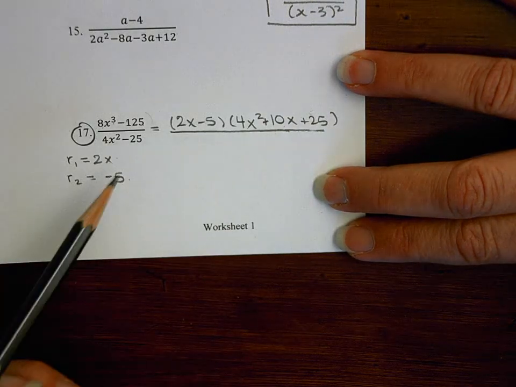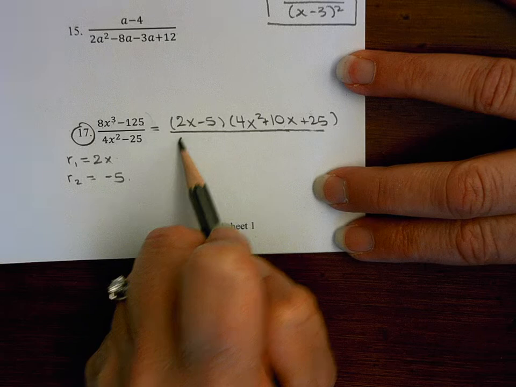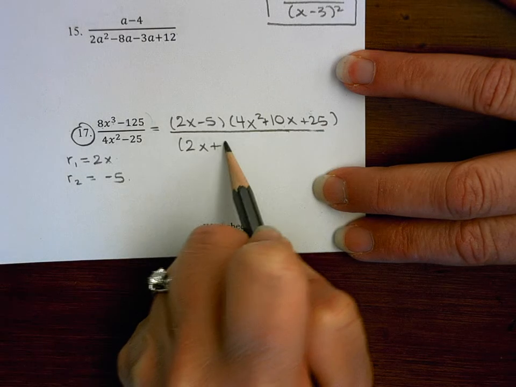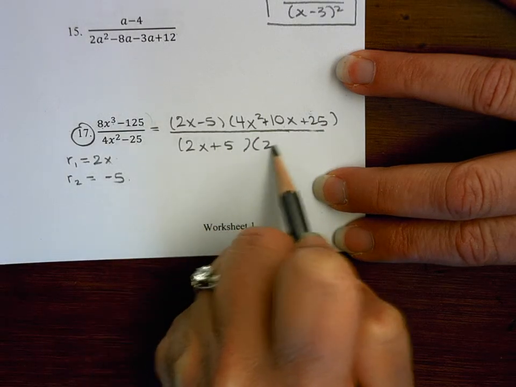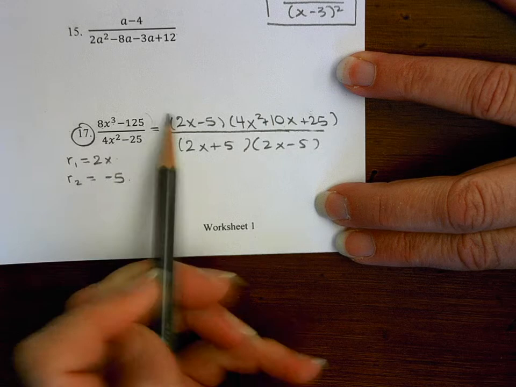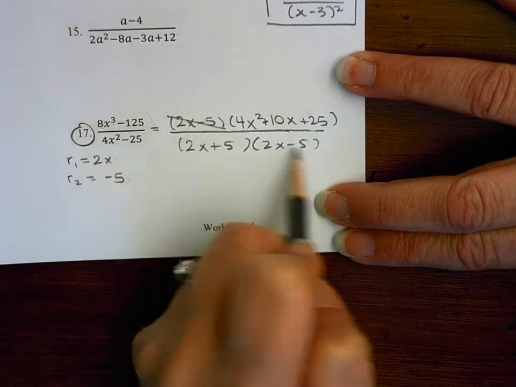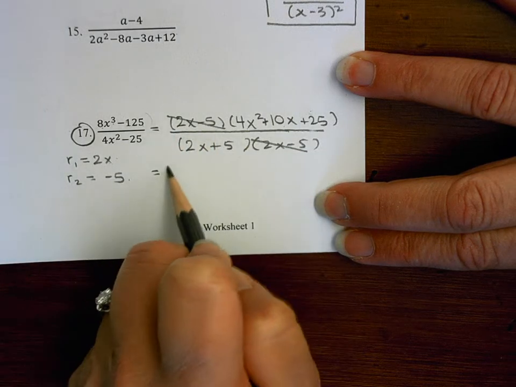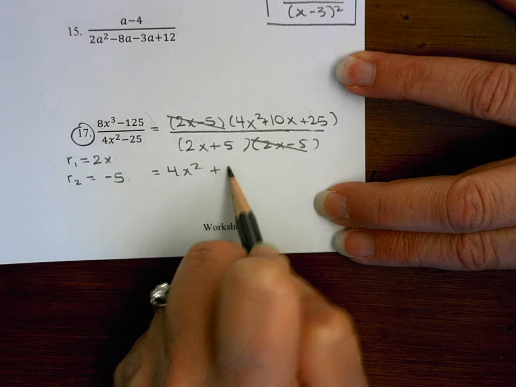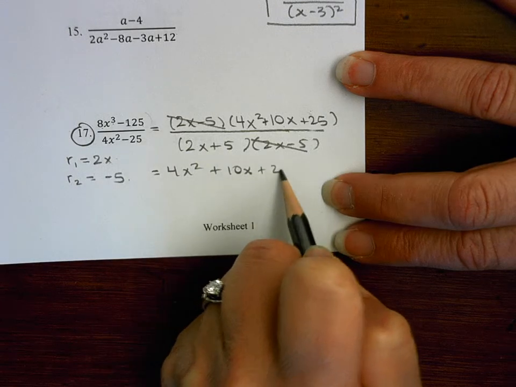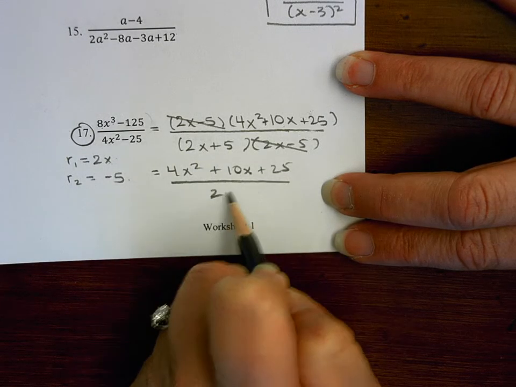And then for the denominator, I have a difference of two squares, so that would be 2x plus 5, and then 2x minus 5. So then I have a common factor of 2x minus 5, and so then I would have 4x squared plus 10x plus 25, all divided by 2x plus 5.